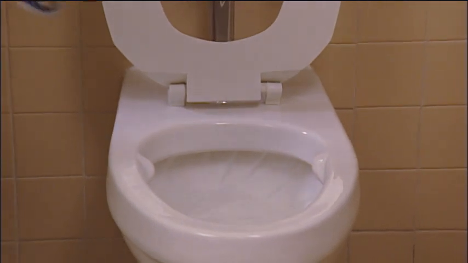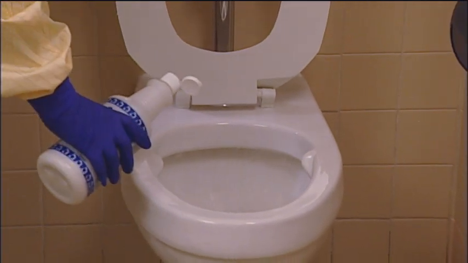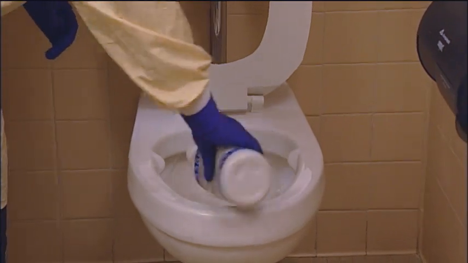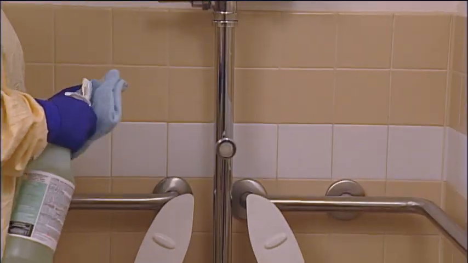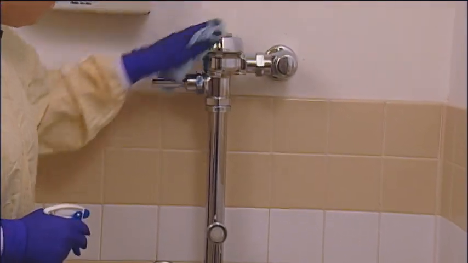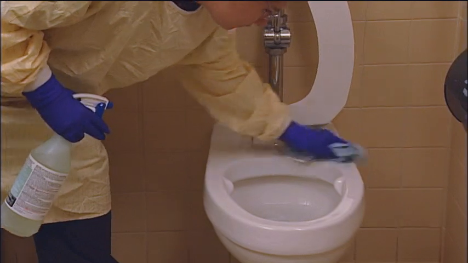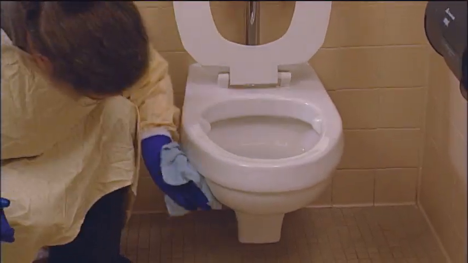Now Tanya will flush the toilet to remove any loose debris. She will apply her EPA-registered disinfectant cleaner inside the toilet bowl. Next, she'll grab her EPA-registered disinfectant cleaner and begin to clean the handle, the plumbing, the seat, the top, sides, and underside of the toilet.